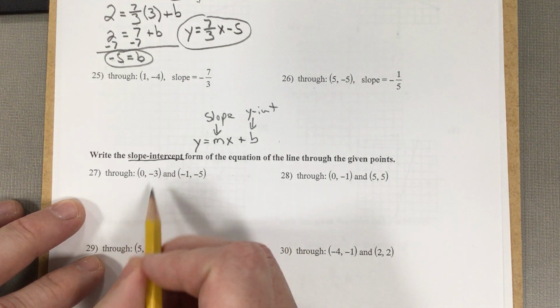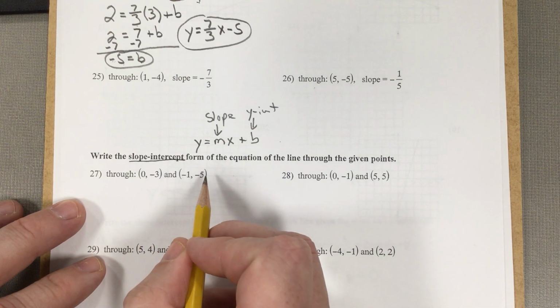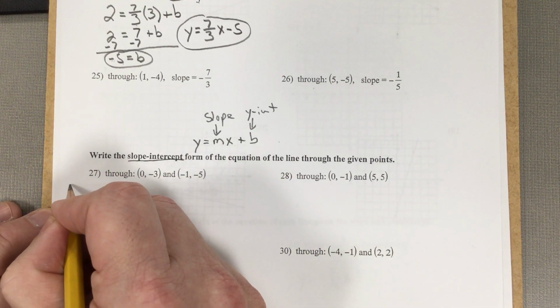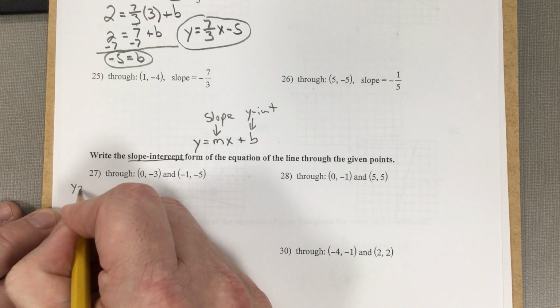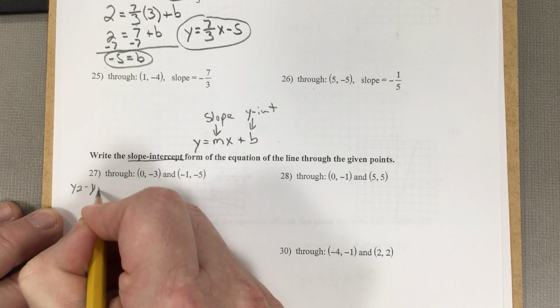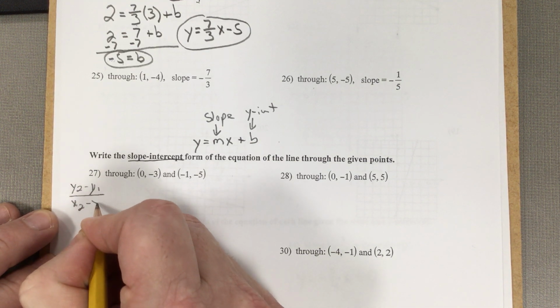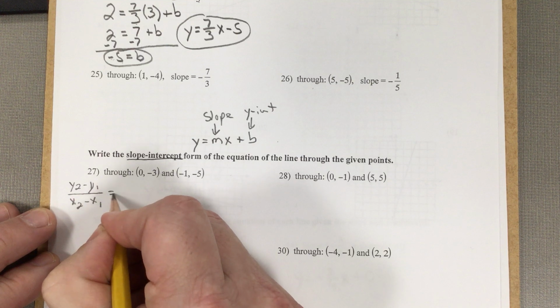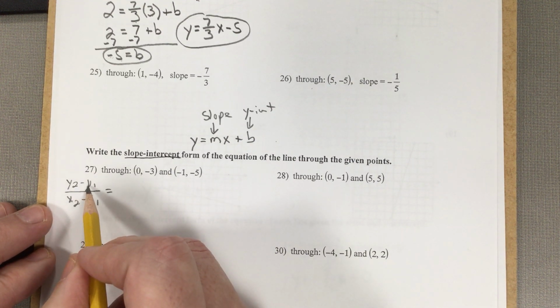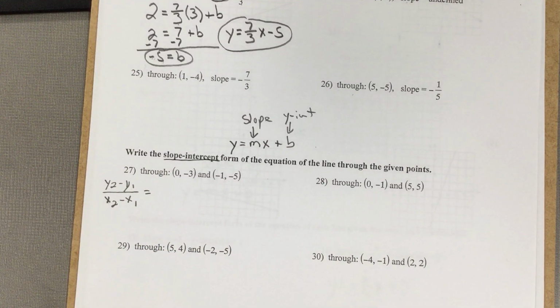We have to find the differences between the points. The first thing we want to do is find the slope. What I always try and remember is y2 minus y1 over x2 minus x1. That's going to give me the differences between the y's and the differences between the x's. So what does that mean?